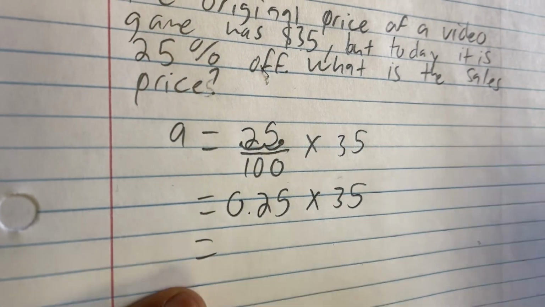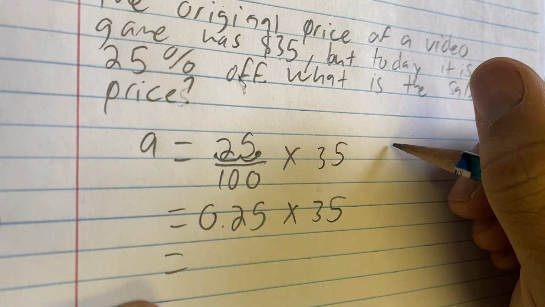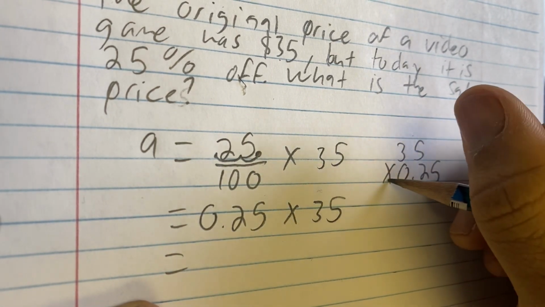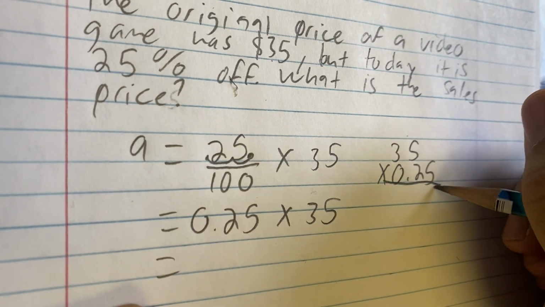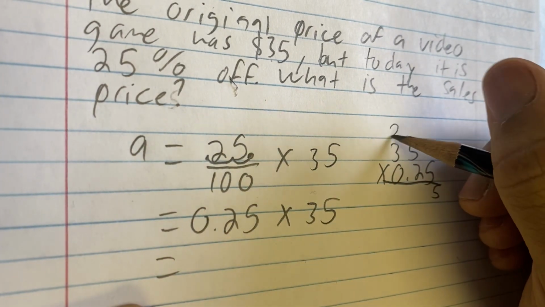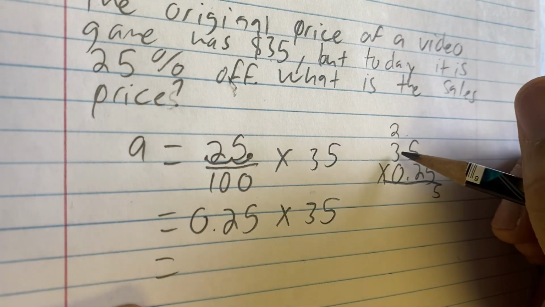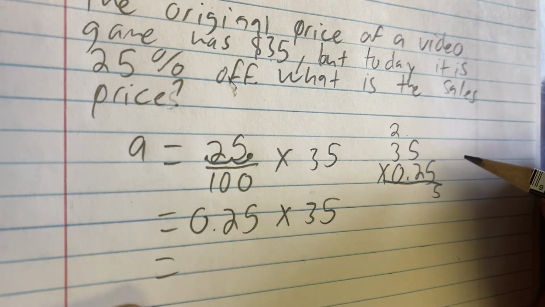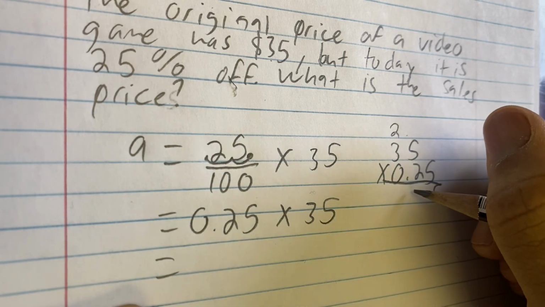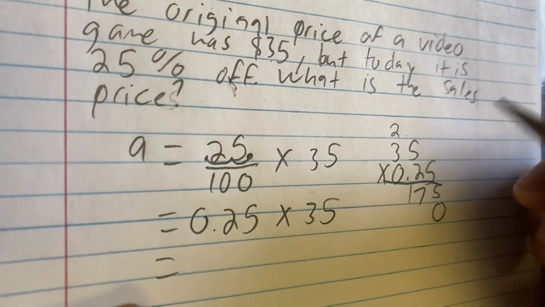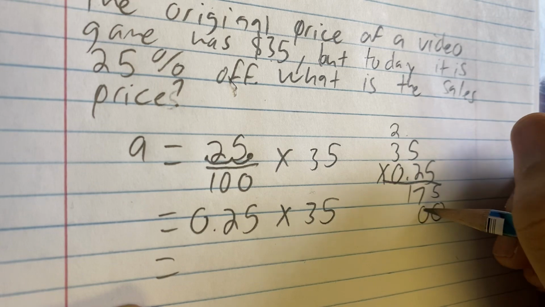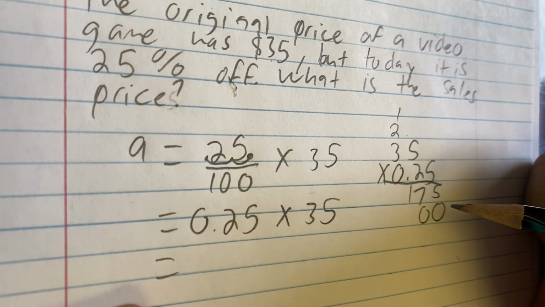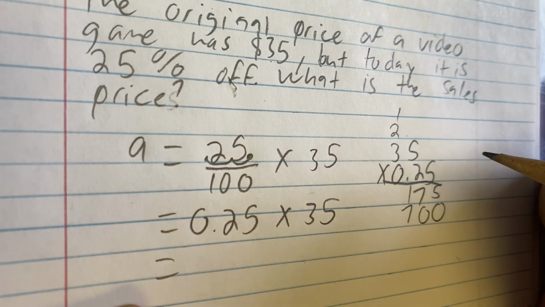Now that should be much easier. I'll do it to the side to go over how to multiply decimals. So 35 times 0.25. 5 times 5 equals 25. Then 3 times 5 equals 15 plus 2 equals 17. Then I put a 0. 5 times 2 equals 10, so 0, 1. Then 3 times 2 equals 6 plus 1 equals 7.